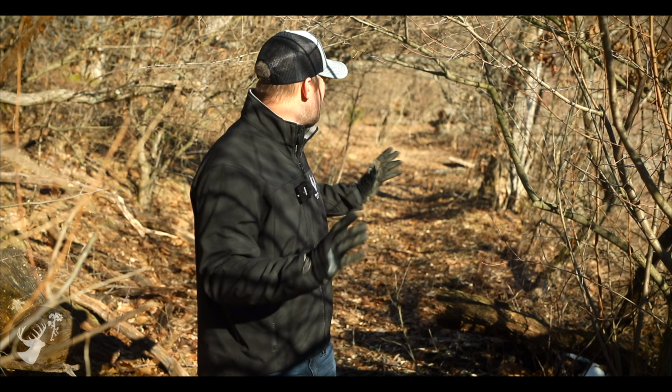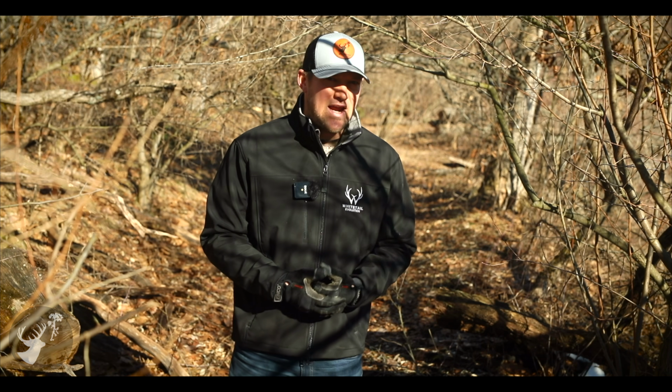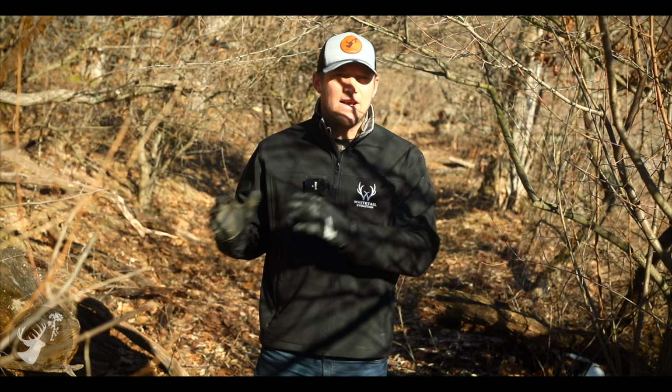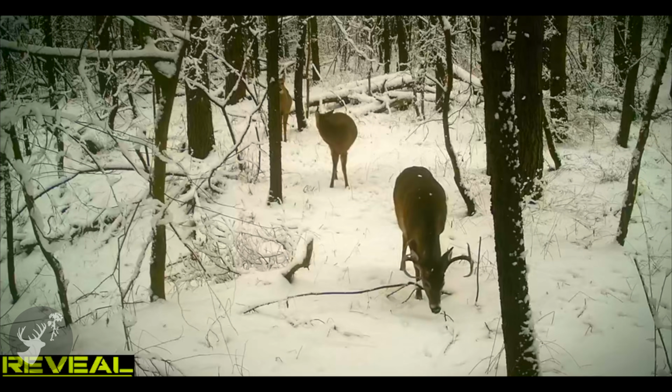First, how did we go about making this trail? What goes into that? Why did we decide to put it where we did? Secondly, how do we maintain this trail going forward? And finally, how can we enhance this trail to make sure that it stays attractive and the deer continue to use it going forward? So to start things off, how did we make this deer trail?